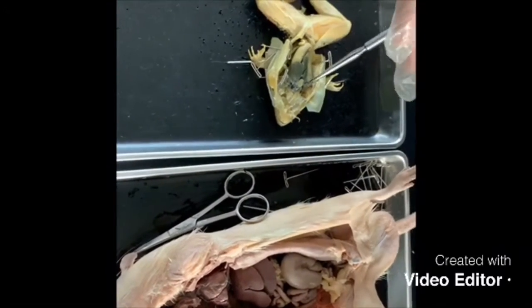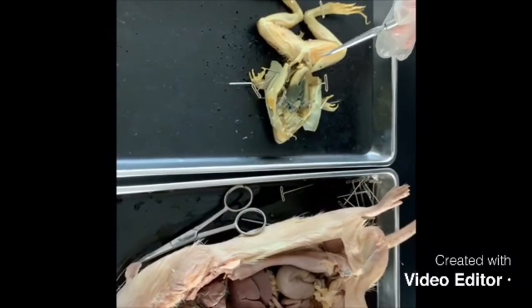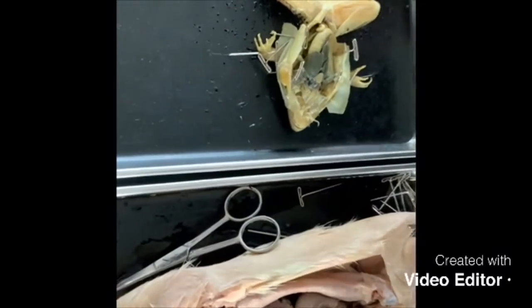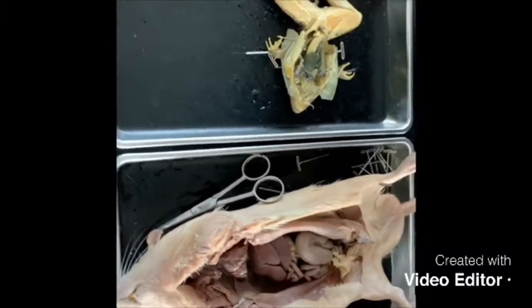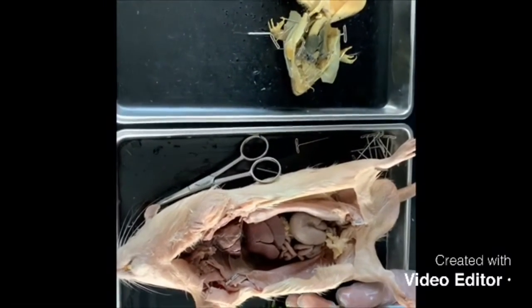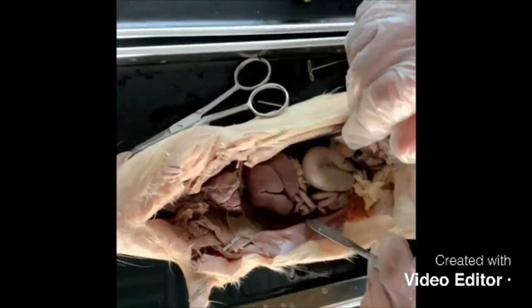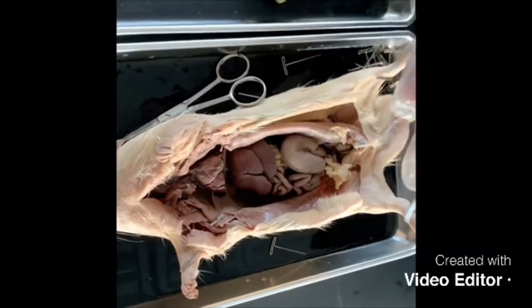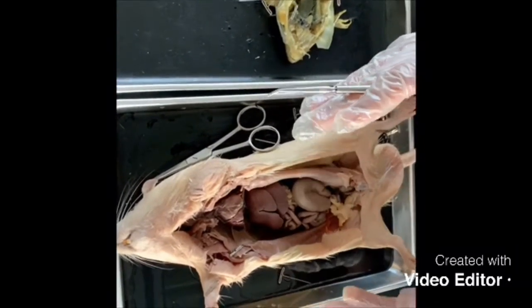The stomach and the liver are connected to the esophagus from the mouth. Onwards, the digestive system of the frog combines with the reproductive system and the urinary system, called the cloaca, and excretes feces through its anus. While in the rat, we have a more organized digestive system, which is kept organized part by part, and it does not combine with other systems.